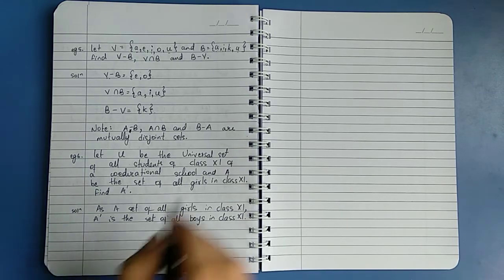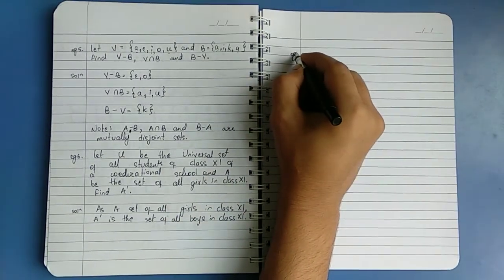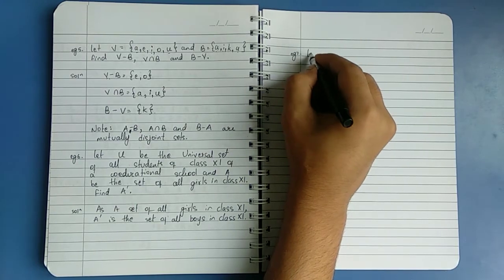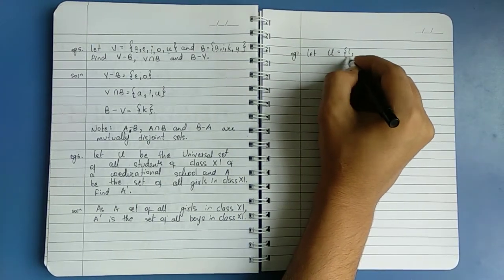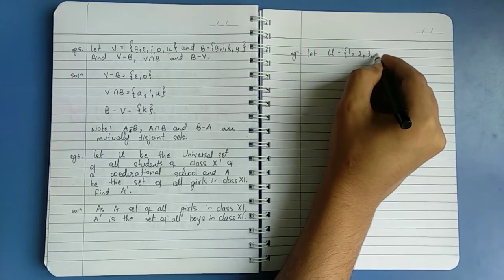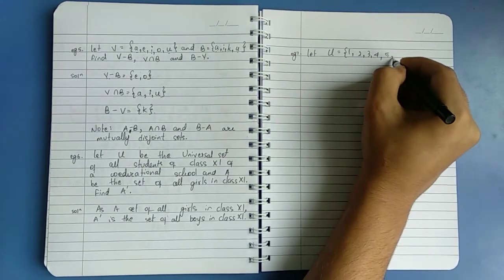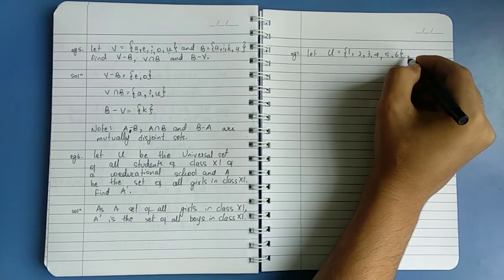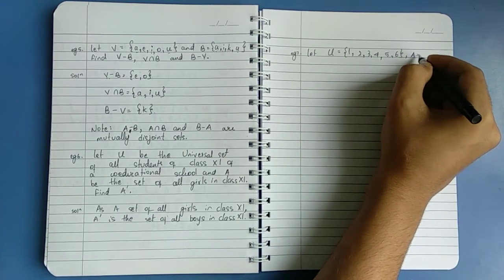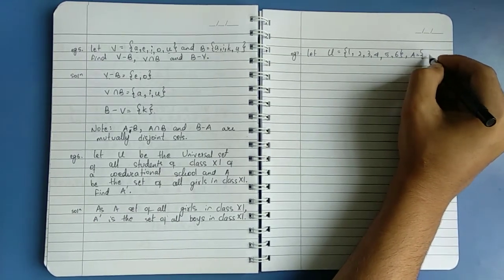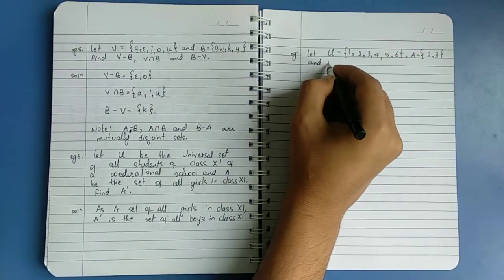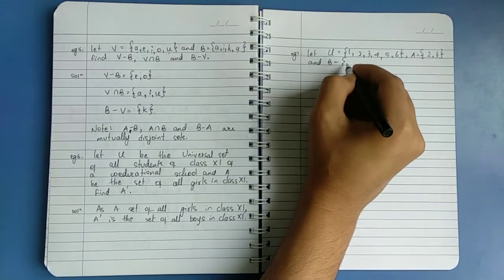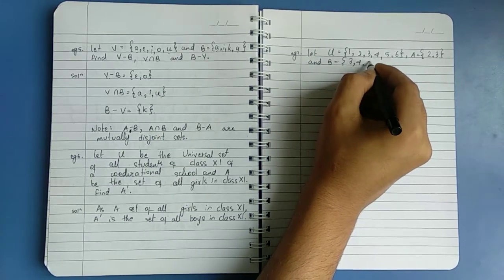Final example, example 7. Let U is equal to {1, 2, 3, 4, 5, 6}. U we generally use to denote the universal set. A is equal to {2, 3} and B is equal to {3, 4, 5}.